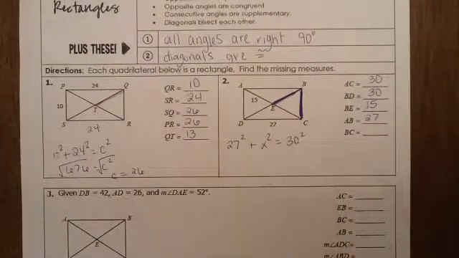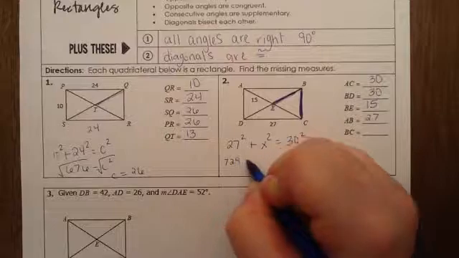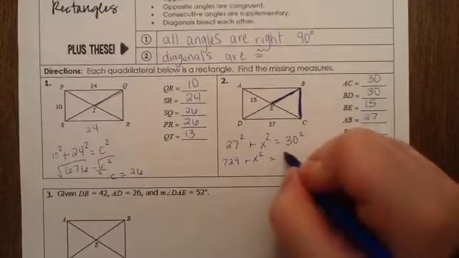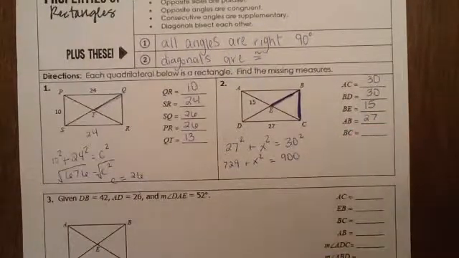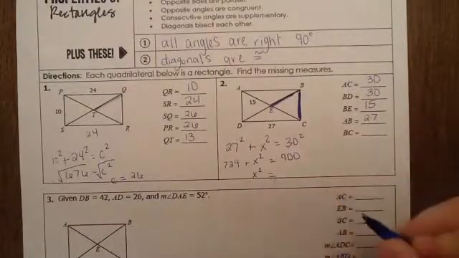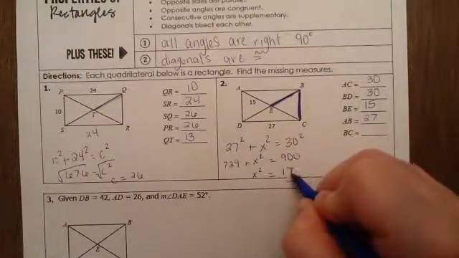So this time to solve, what is 27 squared? 729. And 30 squared? 900. What do you do to solve for x? Minus 729 on both sides. X squared equals 171.